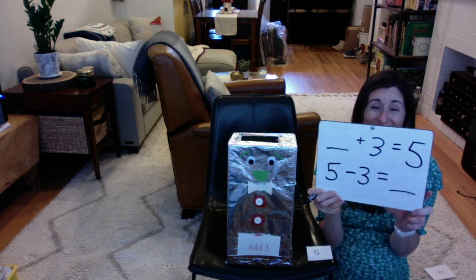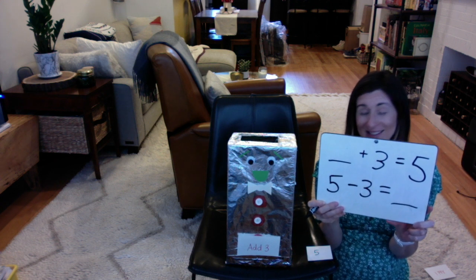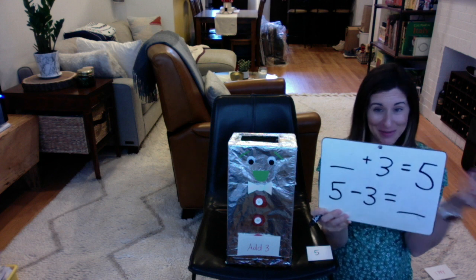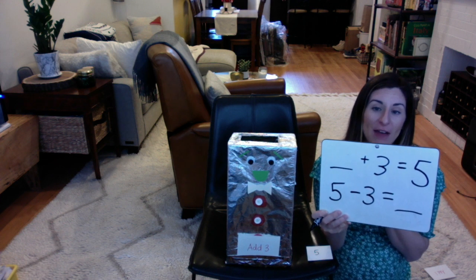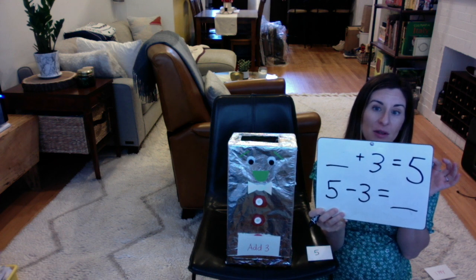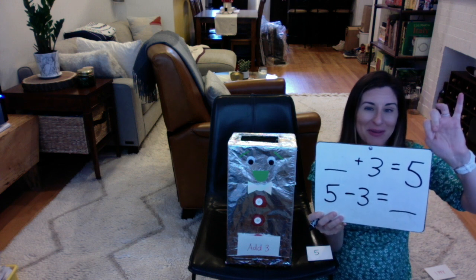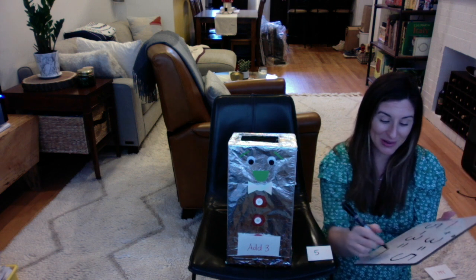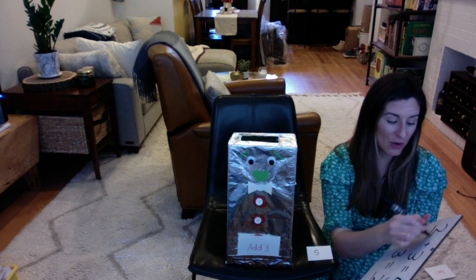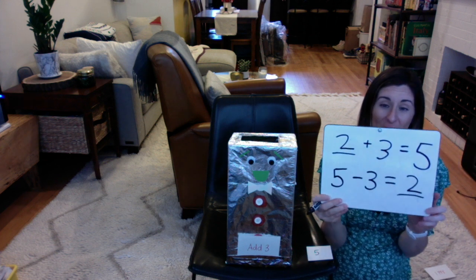So if I turn this into a subtraction sentence, it's kind of like being in a fact family, right? 5 minus 3 equals, well, 5, take 1, 1, 2, 3 equals 2. Now let's check our work and see if it makes sense at the top too.